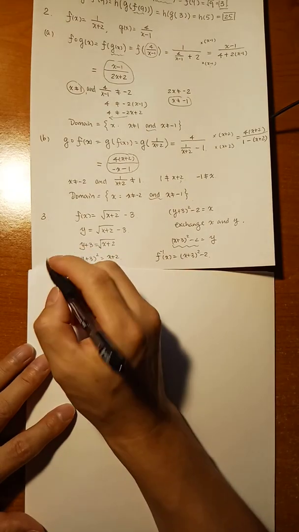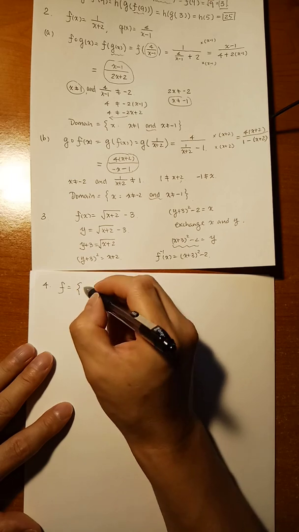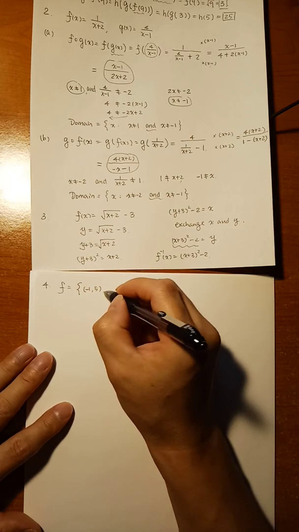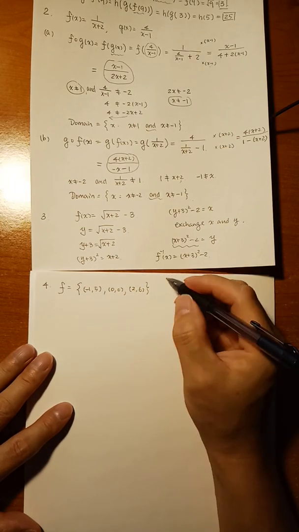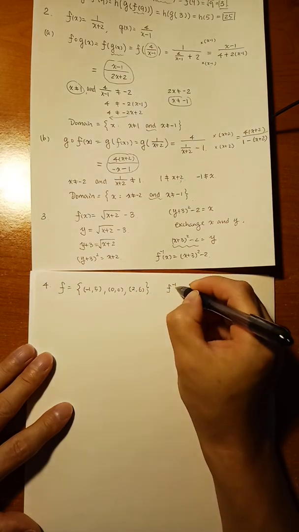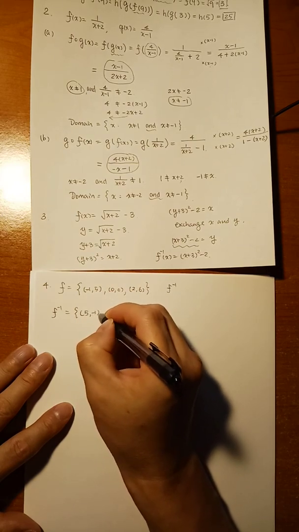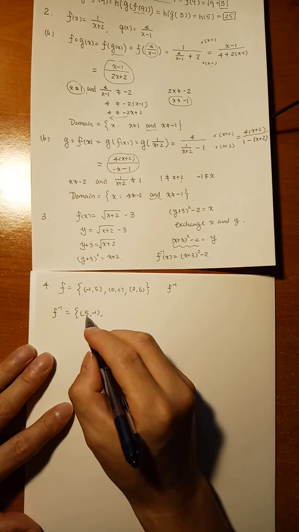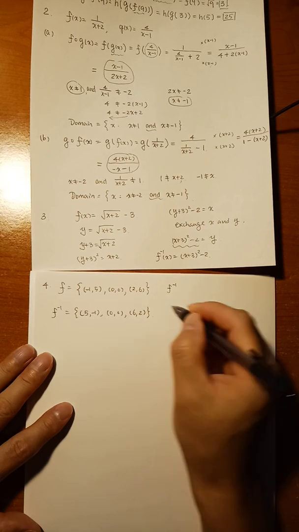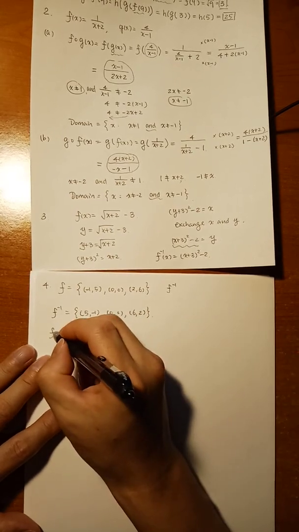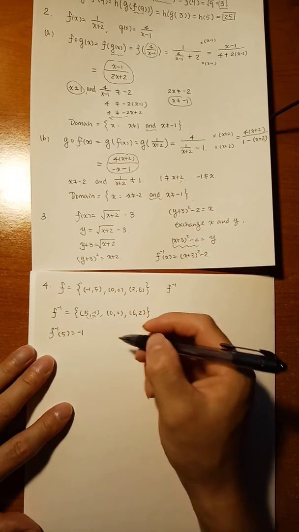So next, problem 4. We have the function f as (-1, 5), (0, 0), (2, 6). We're looking for the inverse. What is f inverse? f inverse is just simply exchanging those two coordinates. This is (-1, 5). The new one will be (5, -1). (0, 0) is just (0, 0). (2, 6) is (6, 2). This is the inverse. And f inverse of 5 is -1. You see, f inverse of 5 has value -1.